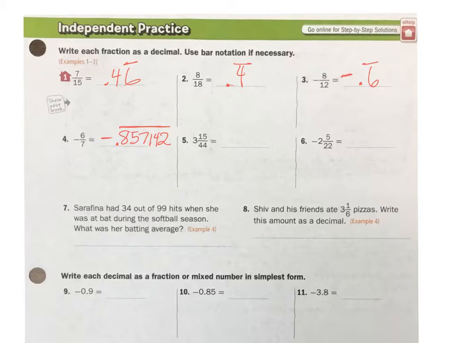I don't have space to do it on here, but I'd like for you to try that one by hand and work it out. It's going to be a little work. If you didn't do it by hand, try it by hand right now. Pause the video, do it, and see if you get a repeating 857142. Okay? All right, number 5, 3 and 15/44.